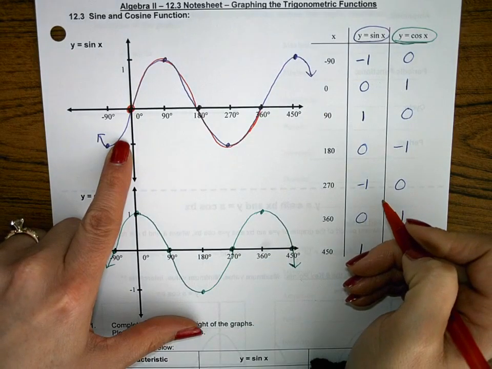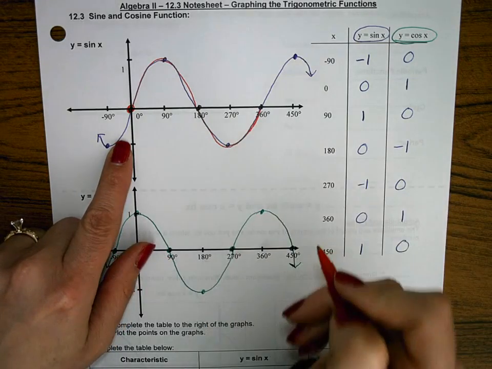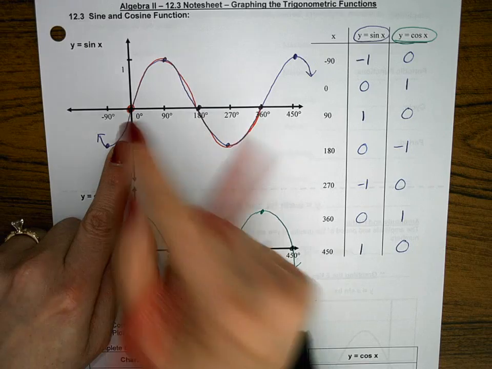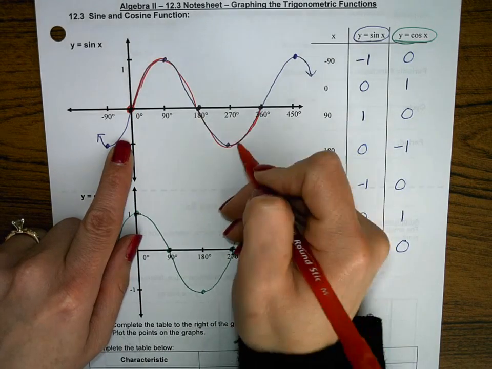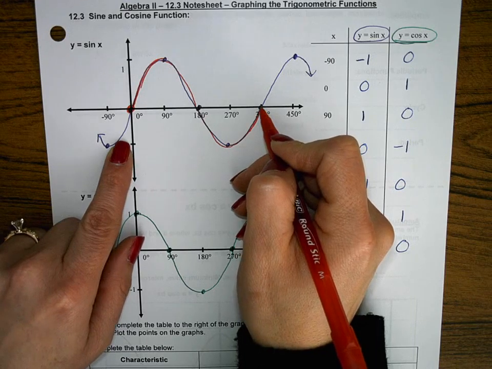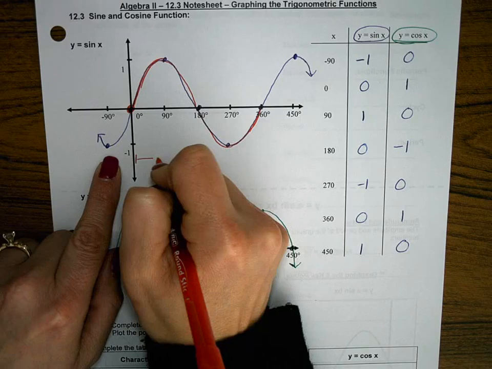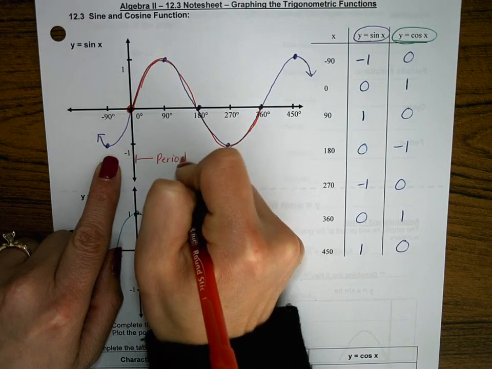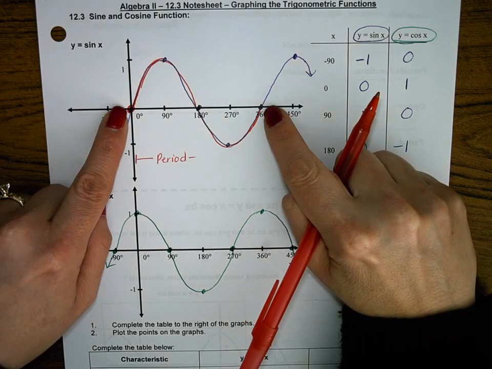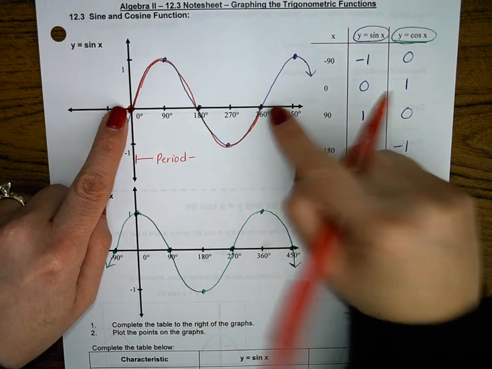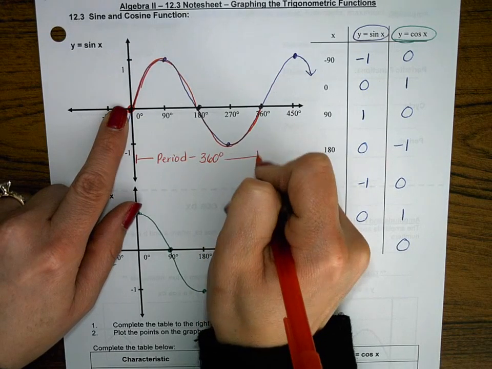This is called one cycle, where it started to where it gets back to the exact same spot. One cycle has a length that is called a period. Obviously, the period of this graph, it started at 0 and got back to the same spot at 360 degrees. So the period of this graph is 360 degrees.